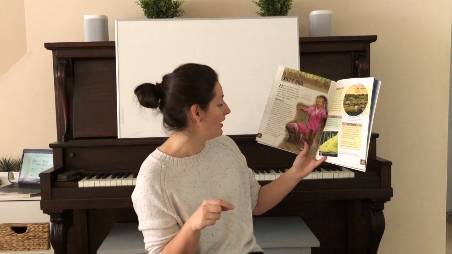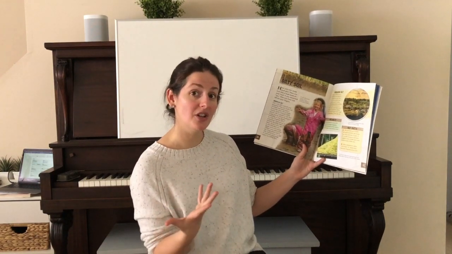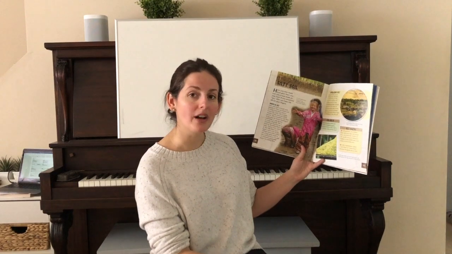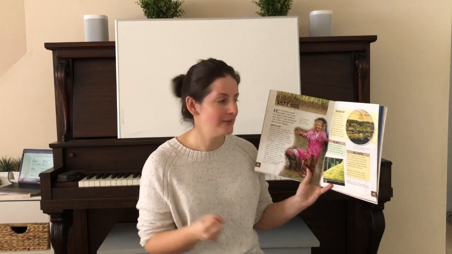Crops grow well in silty soil because it's rich in nutrients and it holds water for a long time. And what do plants need? Plants need water to grow. So that's why sandy soil, which dries out very quickly, doesn't have a lot of water to give to plants. Plants don't grow as well there. Silty soil does hold water, so plants can use it.